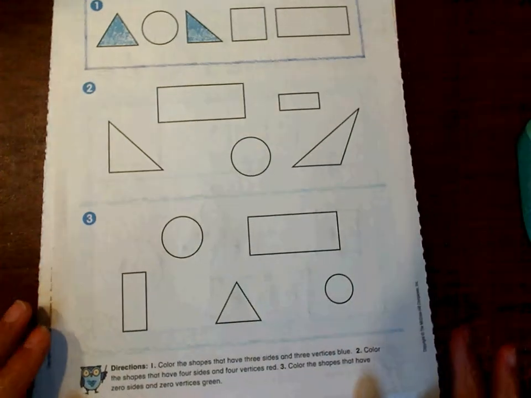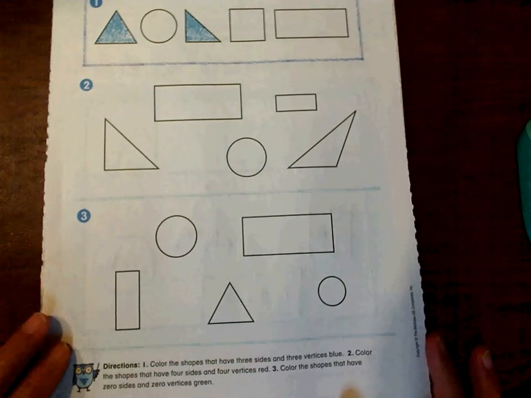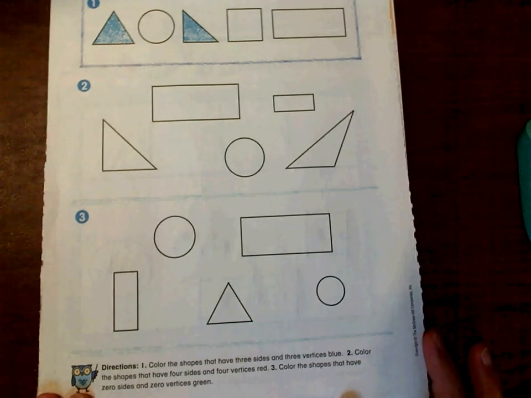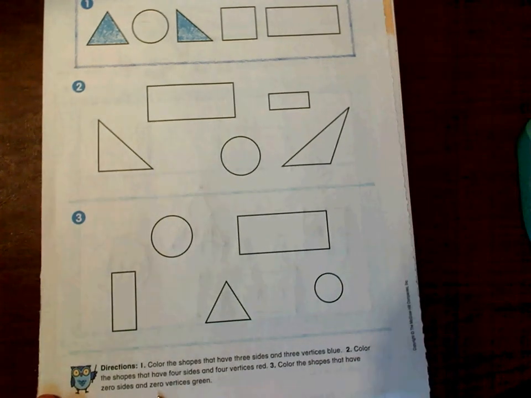All right, welcome back, boys and girls. It looks like we're going to need the color blue, the color red, and the color green. Pause the video while you go get those 3 colors. Good job, boys and girls. I hope you have your crayons ready.